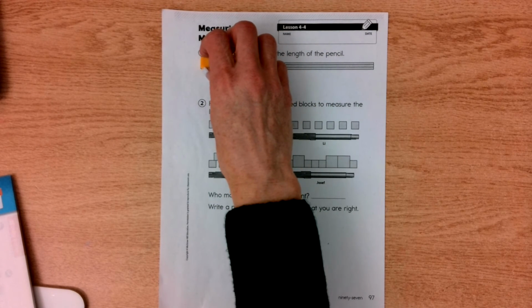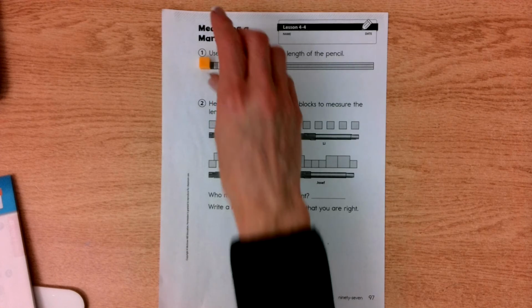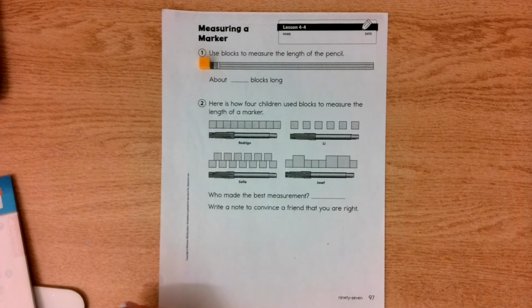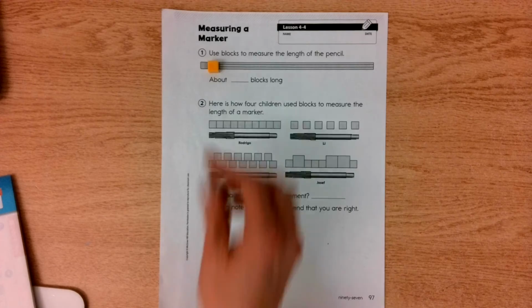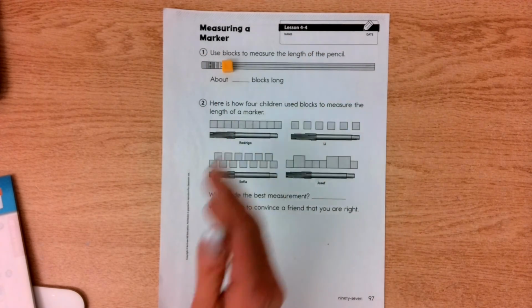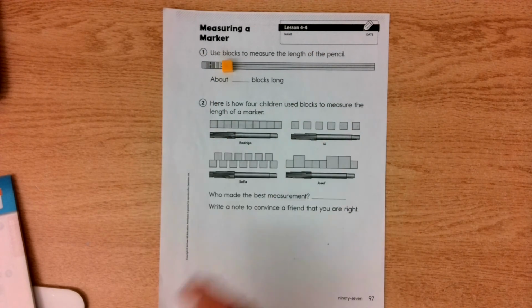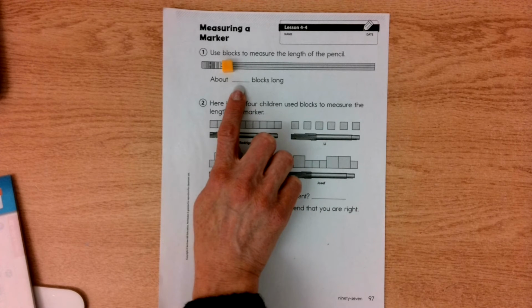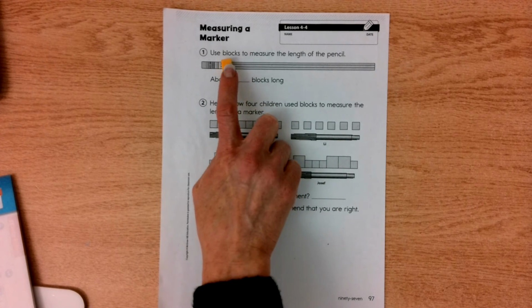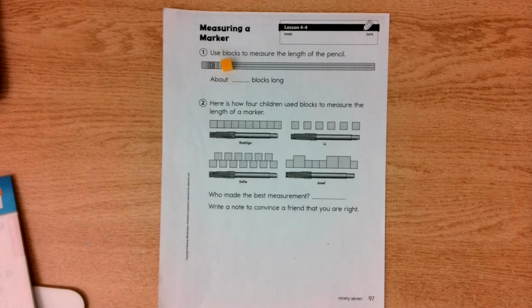So remember, when you measure, you start right on the edge of the pencil, and you only have one block, so you're going to need to draw a line with your pencil and then move your block to where the line is, and then draw another line and move the block, draw another line until you get to the end of the pencil. You're going to count up how many, and you're going to write about blank blocks long. So how many of these blocks long was that pencil?